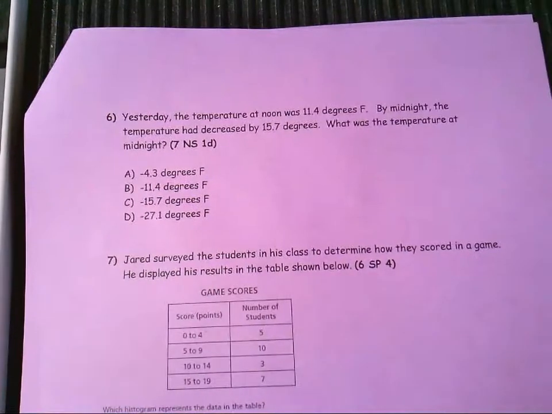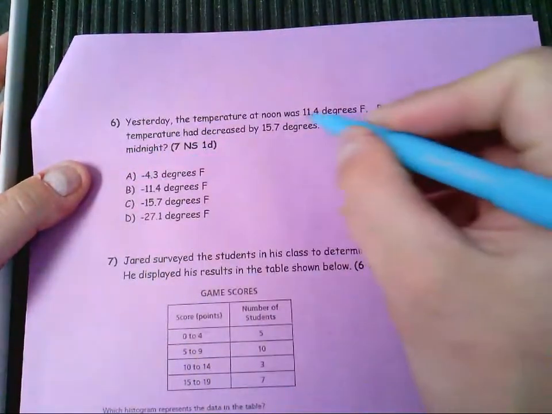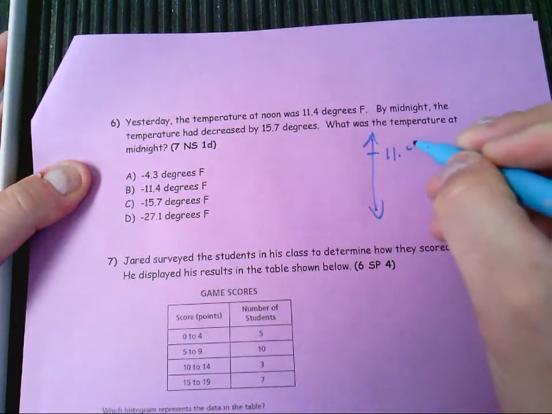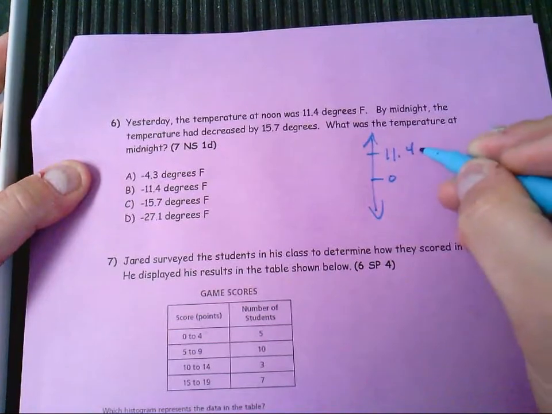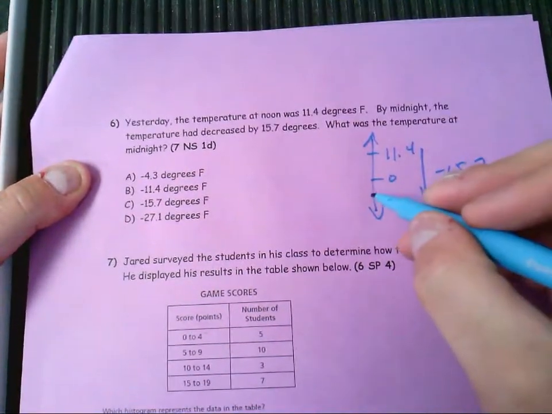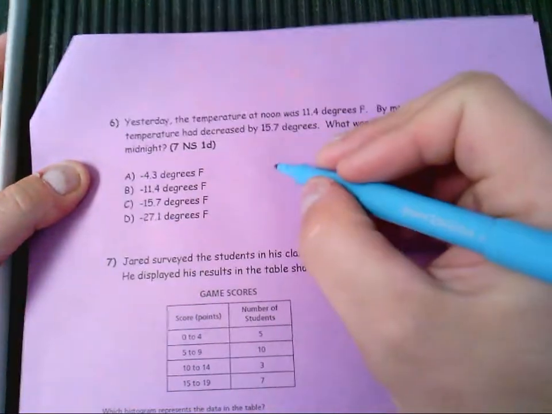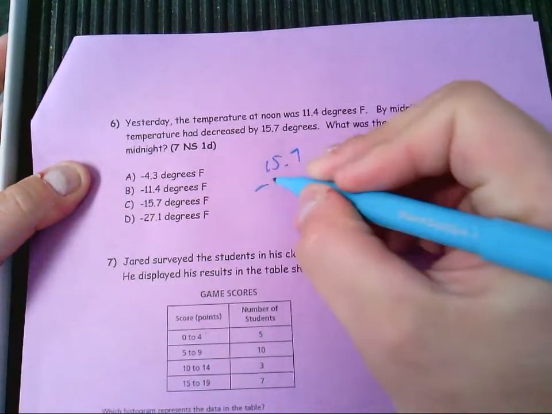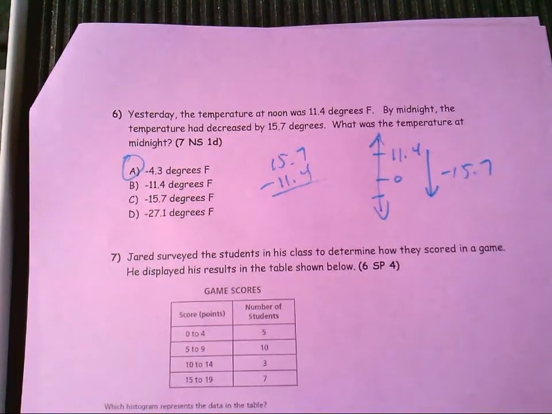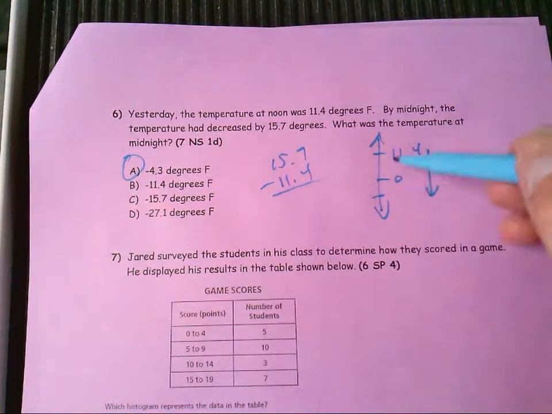Number 6. What was the temperature at midnight? It was at 11.4 degrees. So I like the diagram, 11.4. Here's 0. It's going to drop 15.7, which means it's going to be negative. Okay, so then I would know that I have to take 15.7 and subtract 11.4. Take the difference between the two. The answer is A. Okay, diagrams really do help out in this case.